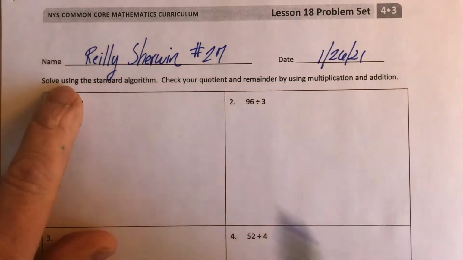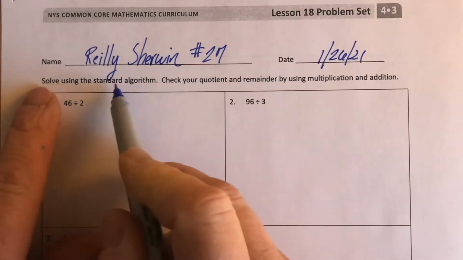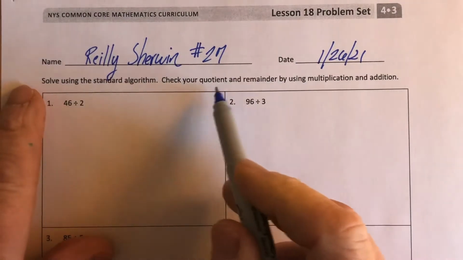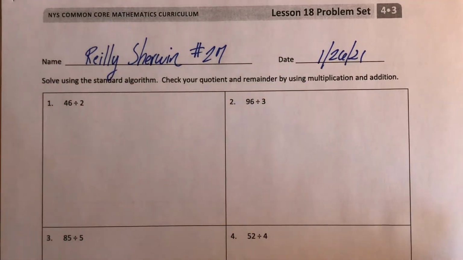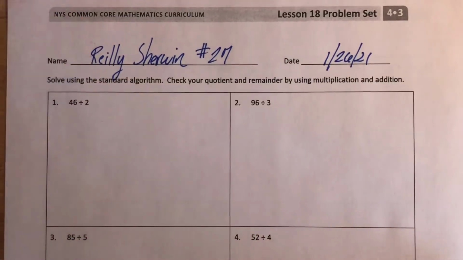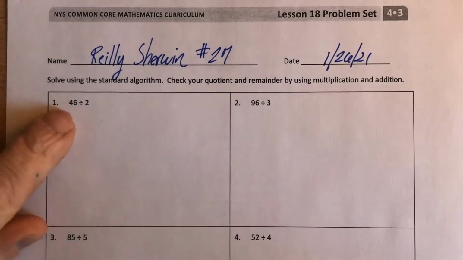All right, solve using the standard algorithm. Check your quotient and remainder by using multiplication and division. Okay, we can do that. So solve using the standard algorithm. That's just a straight up division thing that we're gonna do, okay? So this is 46 divided by 2.